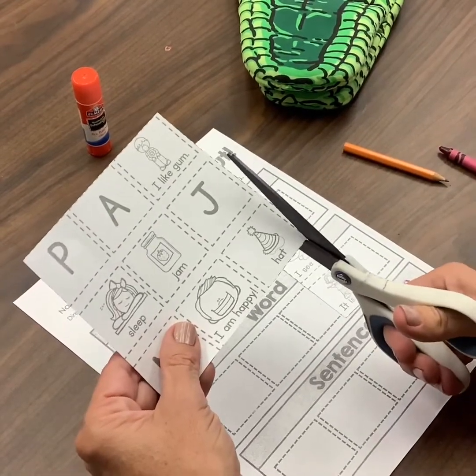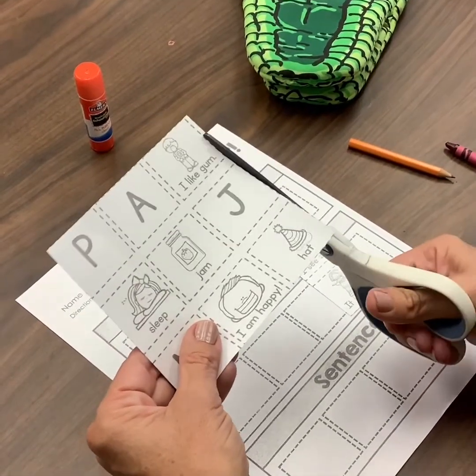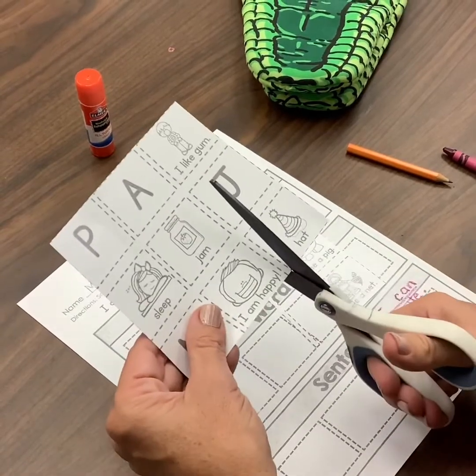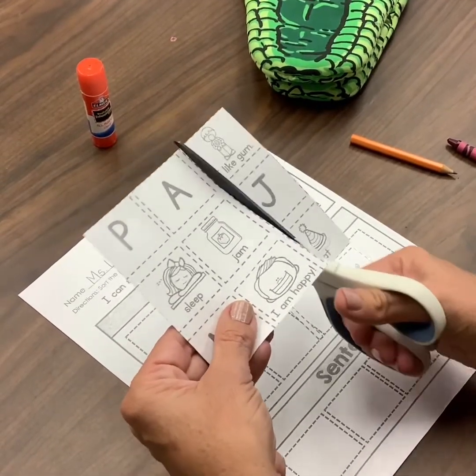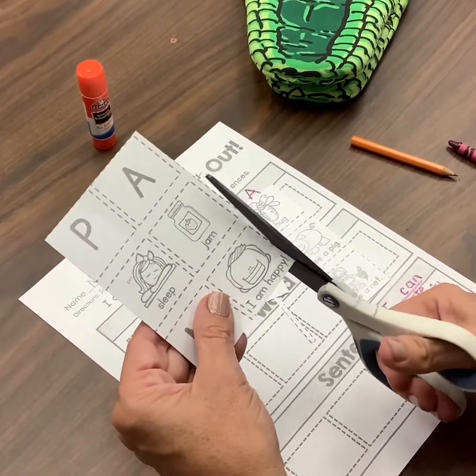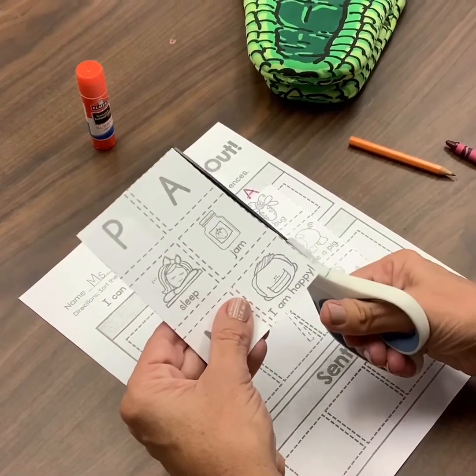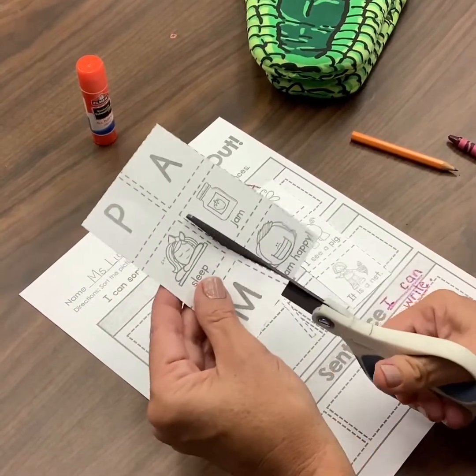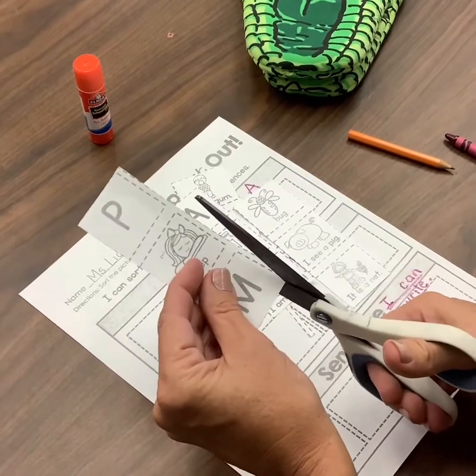Now I'm gonna cut here. Dotted line, cut, cut, cut. Again, dotted line, cut, cut, cut. Dotted line, cut, cut, cut. Last one. And here.